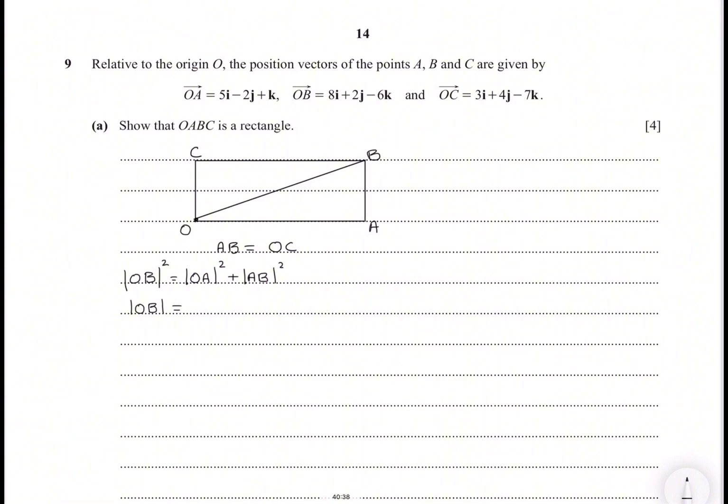So OB is root of 8 squared plus 2 squared plus 6 squared, and this is root 104.